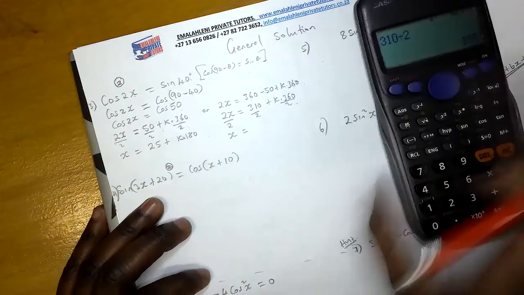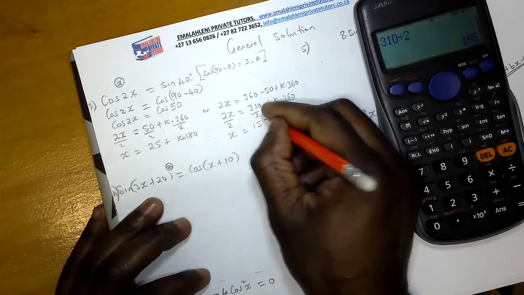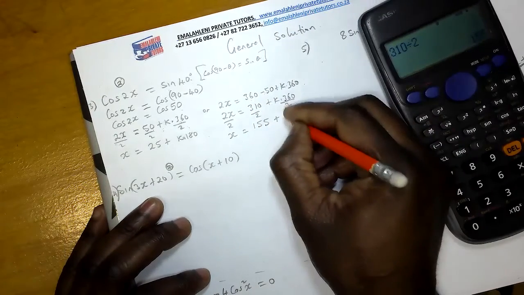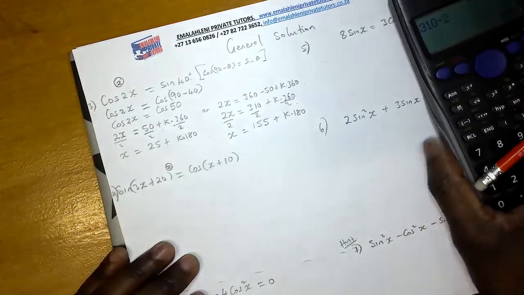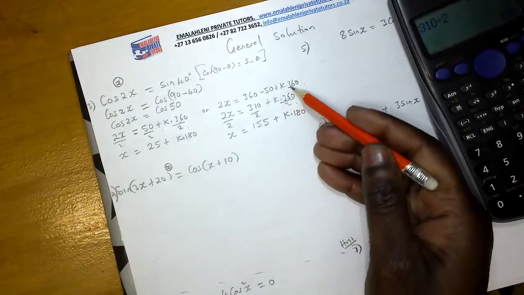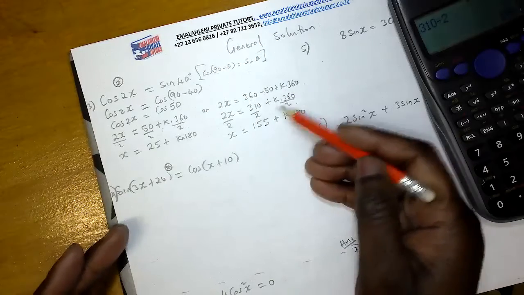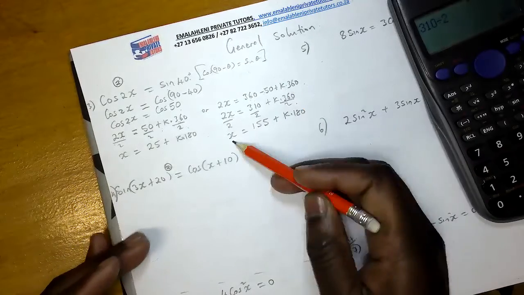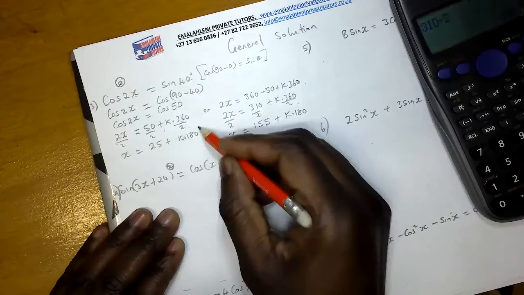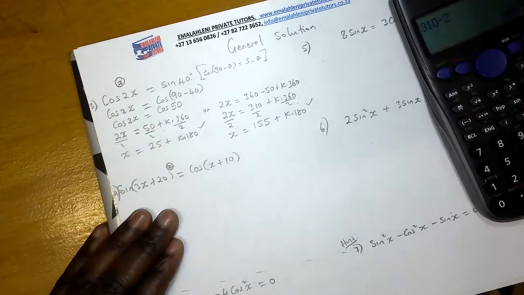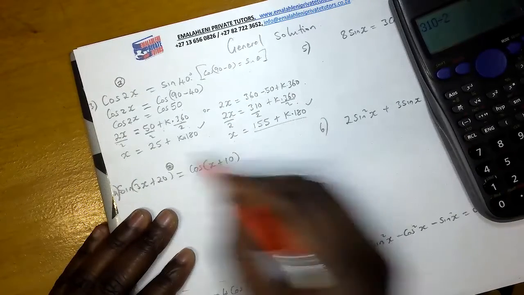What do we get? We get 155. It's going to be 155 plus k 180. So you must know that for the first time we said it's plus k 360, but now we're dividing throughout so that we can get the actual angle for x. Okay, so this becomes your two answers that you must always present.